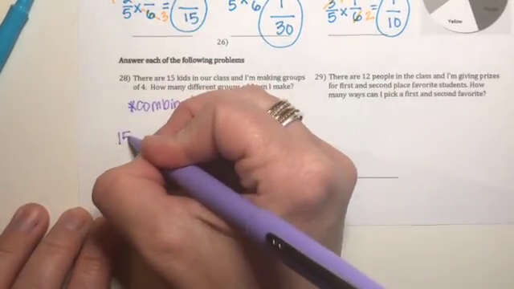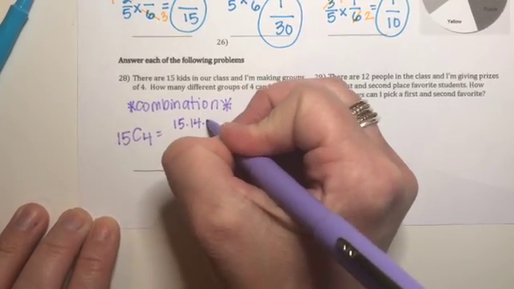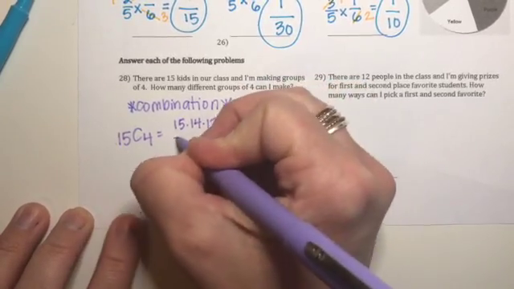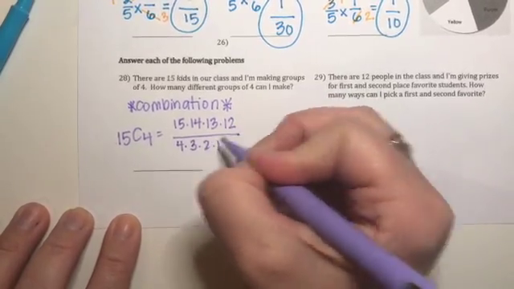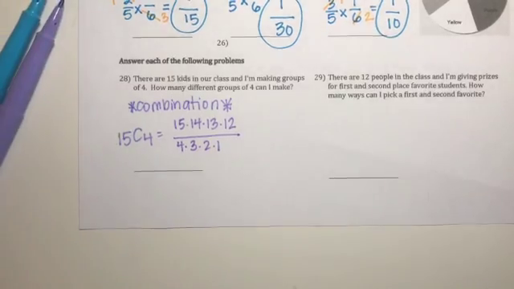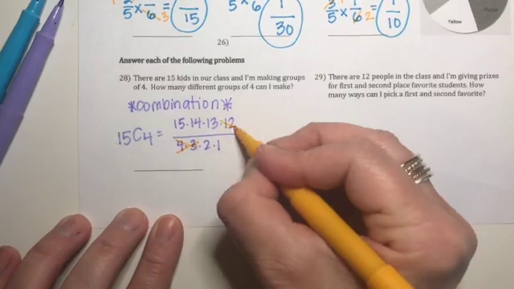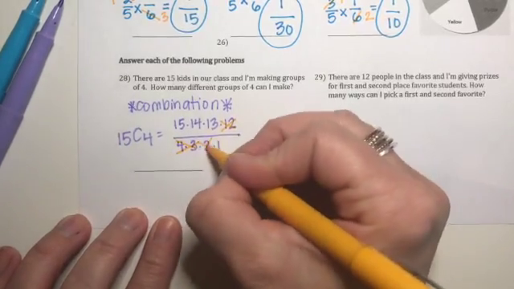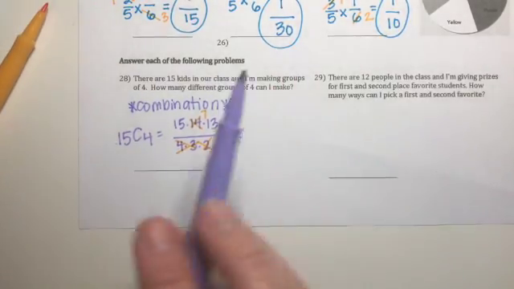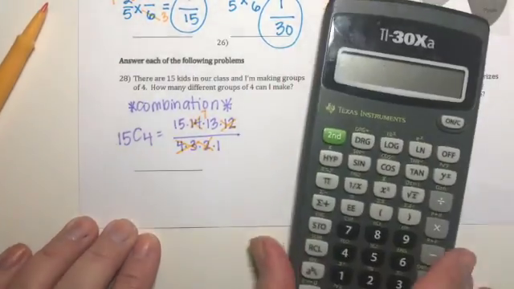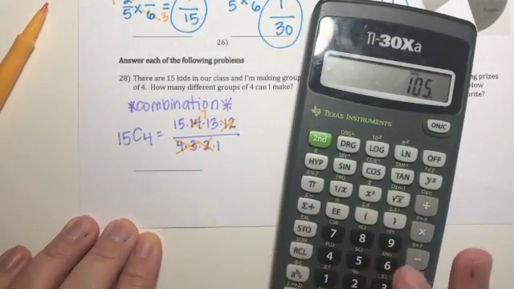I have 15 students, I'm choosing 4. So 15, 14, 13, 12 over the factorial of 4. 4, 3, 2, 1. Okay, again, use your calculator. I'm going to go ahead and do 4 times 3 is 12. So that cancels out that 12. And then 2 goes into 14 7 times. So what I'm left with on the top is 15 times 7 times 13.